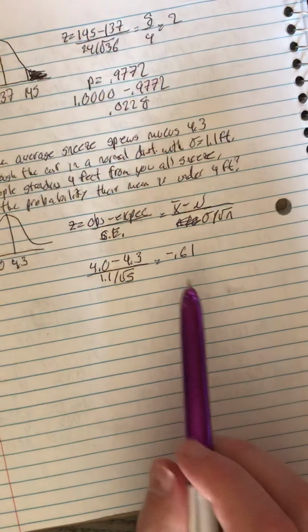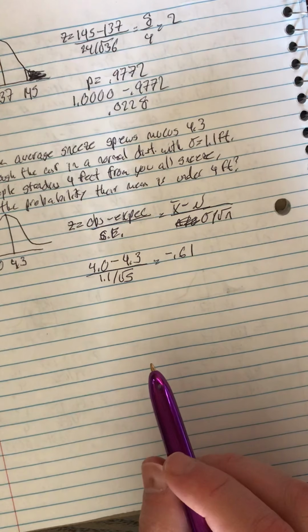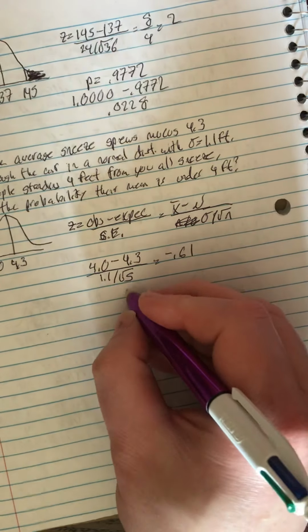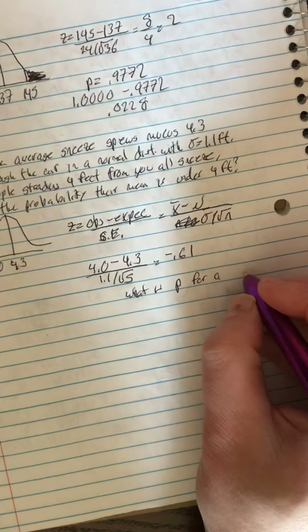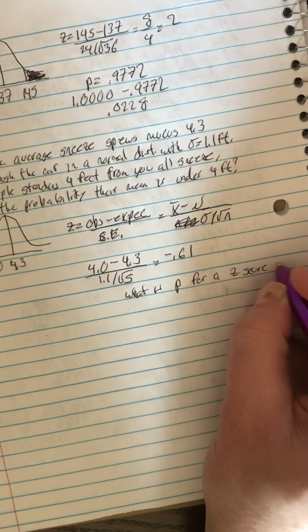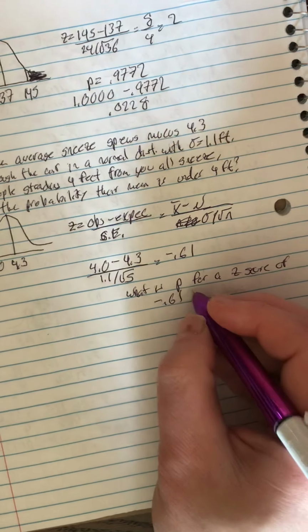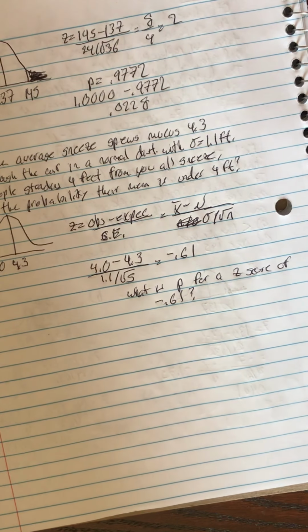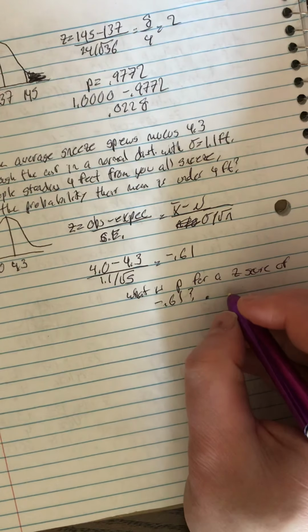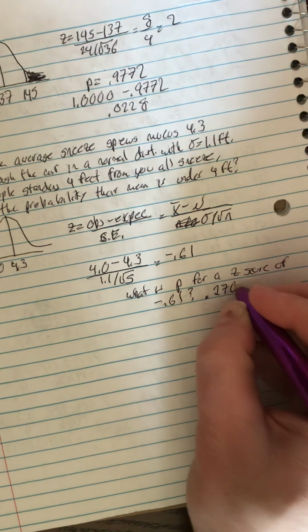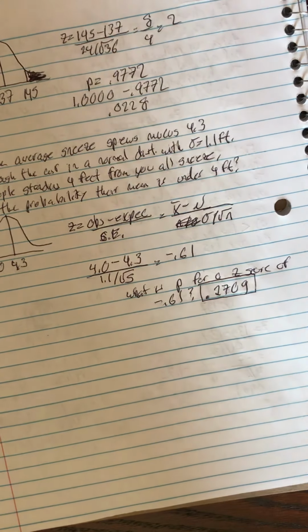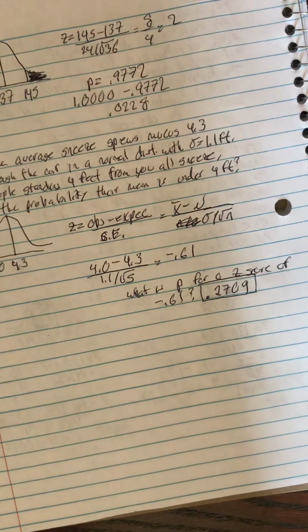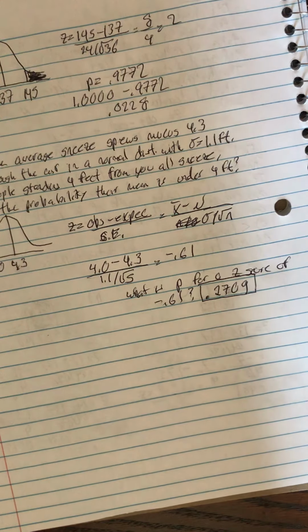Now, what do you do with negative 0.61? Well, you go onto your blue sheet. What is P for a z-score of negative 0.61? Hopefully, when you all looked this up and answered the multiple choice question, this is what you got. So it's a 27% probability that their mean is under 4 feet, which means it's a much higher probability that they're going to sneeze on you. Ew.